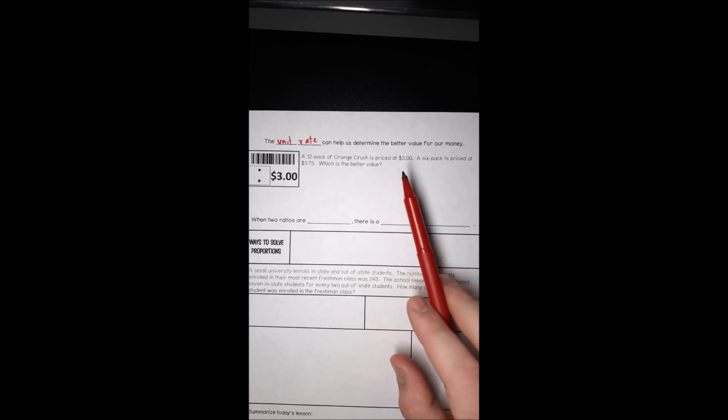can help us determine the better value for our money. For example, real life scenario, a 12-pack of Orange Crush is priced at $3. A 6-pack is priced at $1.75. Which one is better value? On one hand, the 6-pack is cheaper, but it's only 6. The 12-pack is more expensive, but it also doubles the value.